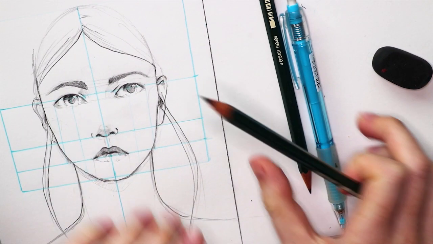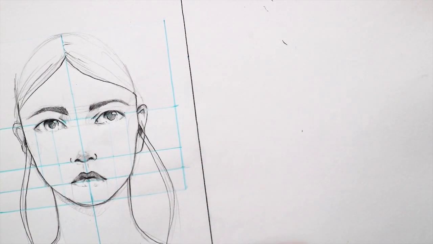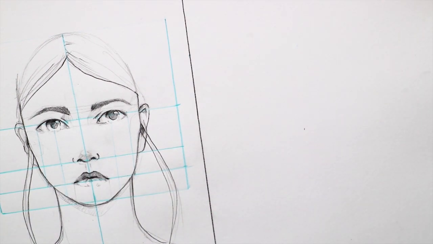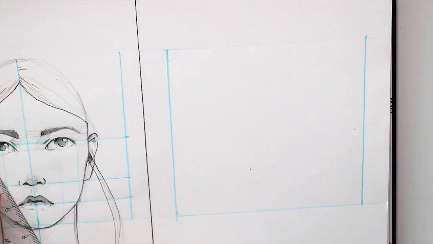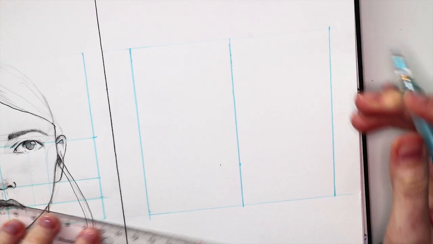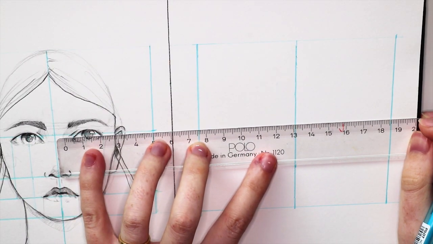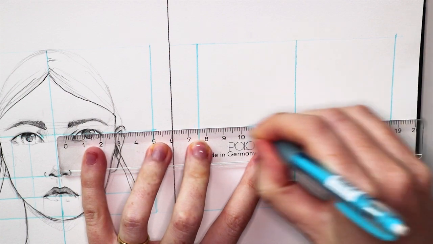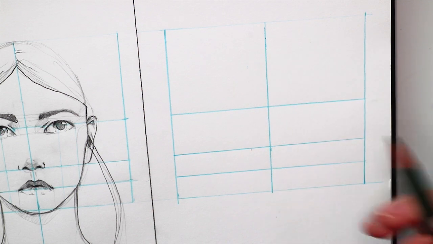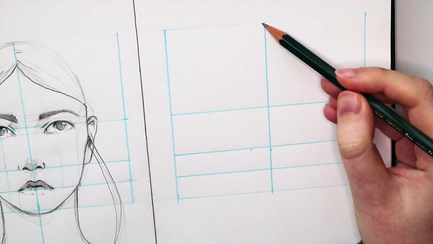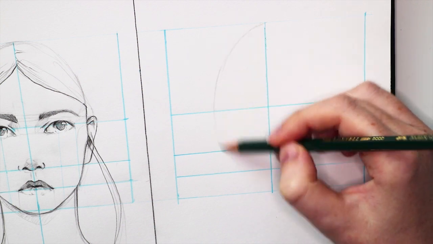So now we are switching to the other side, and I will start off by drawing my box again. So, okay, now I will just transfer the guidelines from my other side. So half. The beginning looks exactly the same. I am drawing my oval shape here.